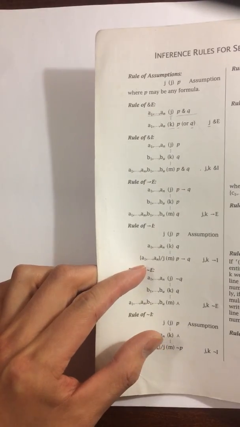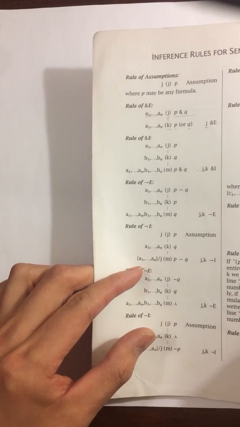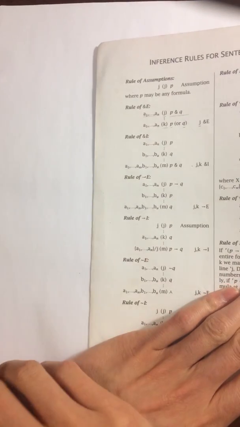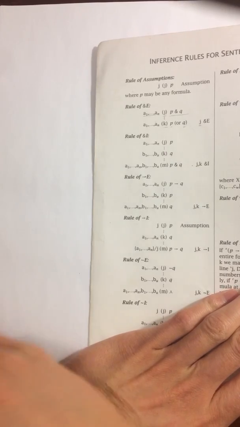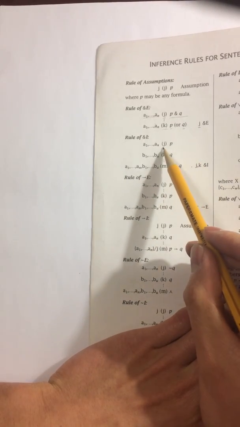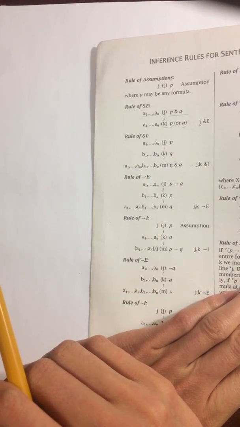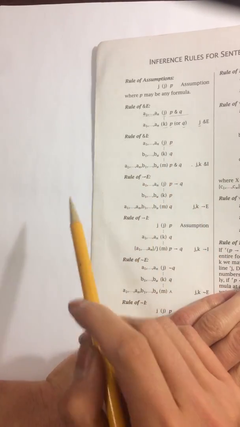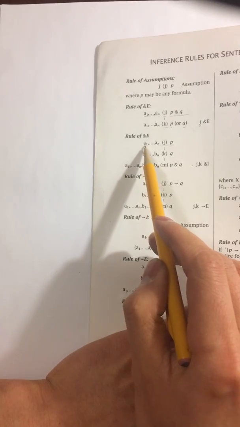Okay, so in this video I'm going to review the rule for and introduction. So if we flip to the back of the cover, we'll see the schematic definition for the rule of and introduction. So here, if you can see, our first line, whatever that line may be, it's the variable j. If you have whatever formula, let's call it formula p, also another variable, with dependency numbers a1 through an, also a set of variables.